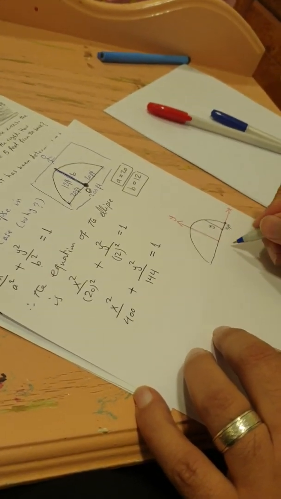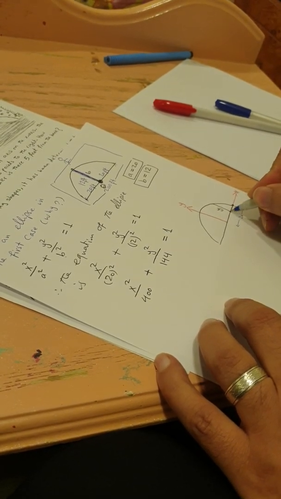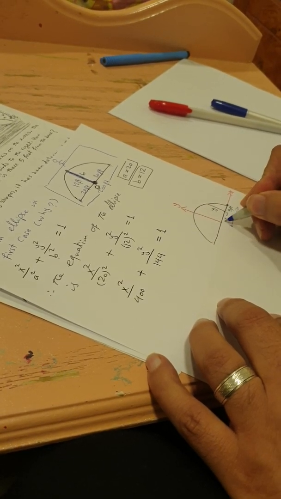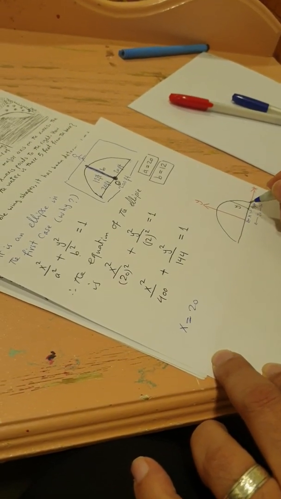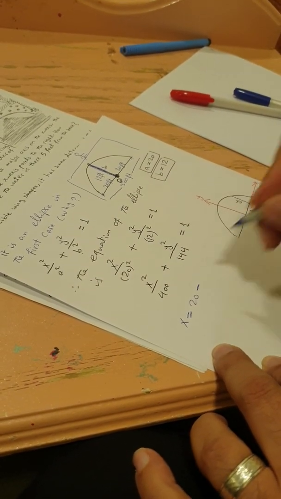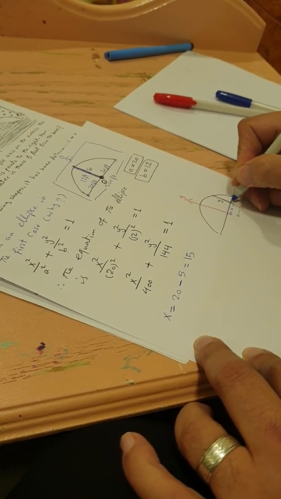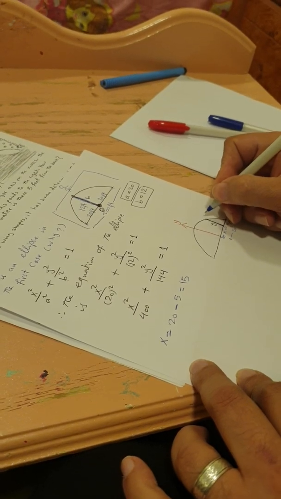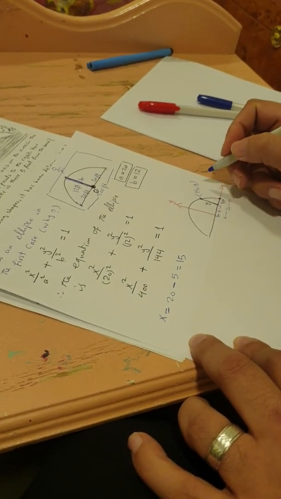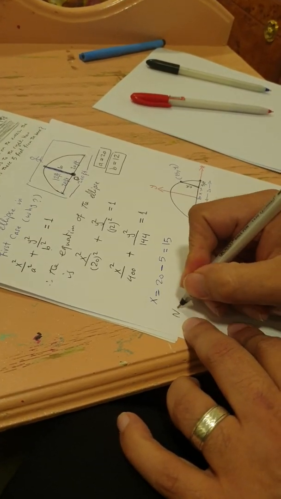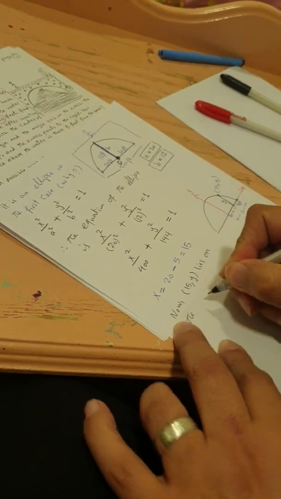So the total distance here is 20, but from here to here is 5. So the remaining distance from here to here is x. So x in this case equals 20, the total distance from here to here, minus 5 from here to here. So x is 15 at this point. To determine this clearance y, we need to find the coordinate of this point, which is x equals 15 and y. Now the point 15 and y lies on the ellipse.